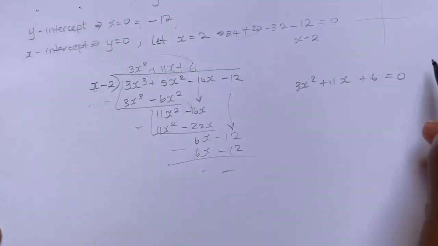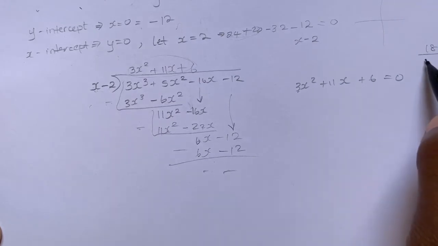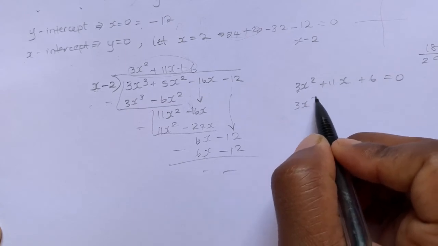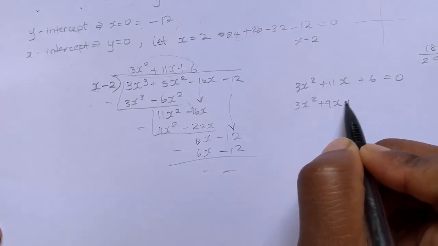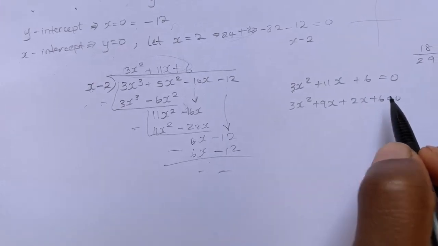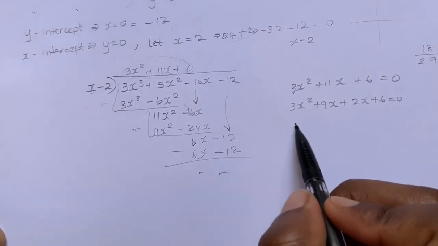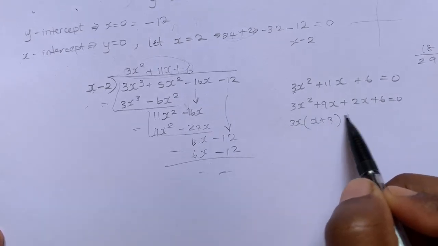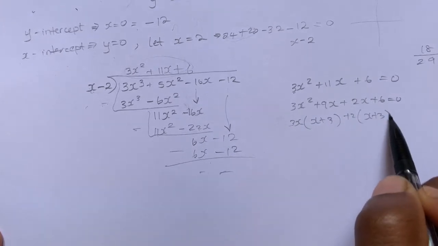Three times 6 is 18. The factors are going to be 2 and 9, a positive. So 3x squared plus 9x plus 2x plus 6. Factor out 3x, left with x plus 3. Factor out a 2, left with x plus 3 once more.